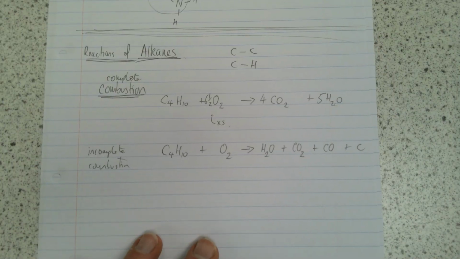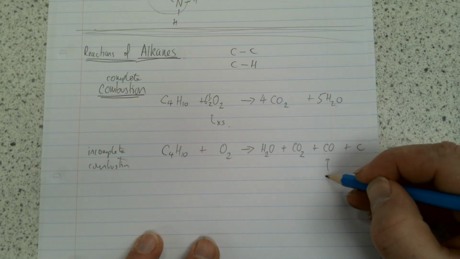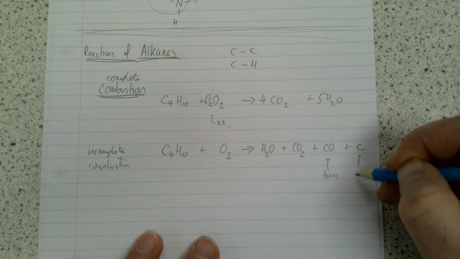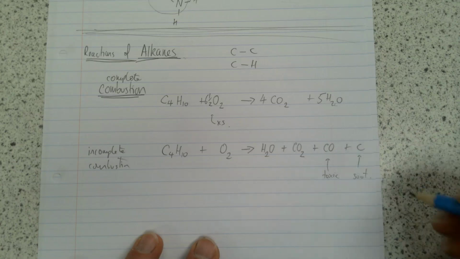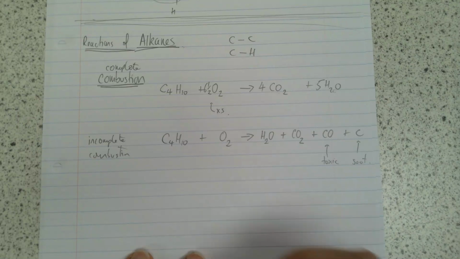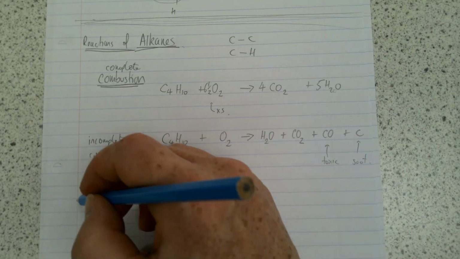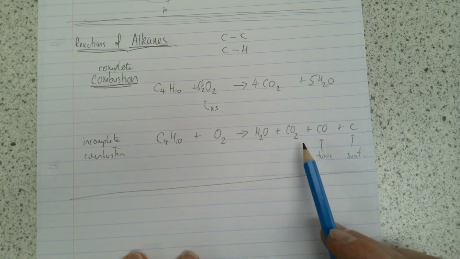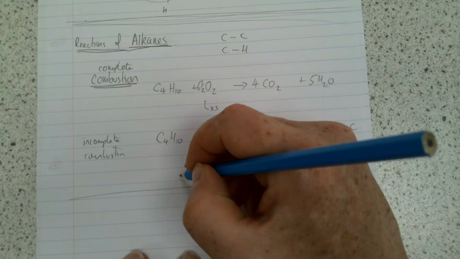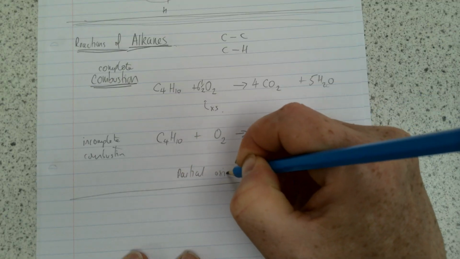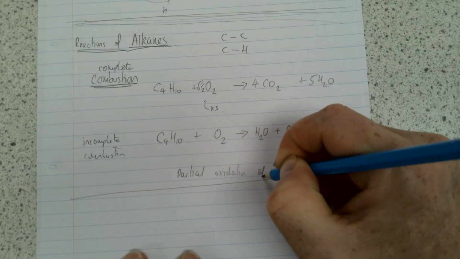And I'm not going to spend any time on the stuff we did at GCSE about carbon monoxide being toxic, and this stuff being soot and having problems associated with it, because you know all that stuff really well. Okay, but that's it for reminding you of that. If you need to look back over it, by all means do so. But this is when you've got partial oxidation. Let's write that down at least. Partial oxidation of the carbon atoms.